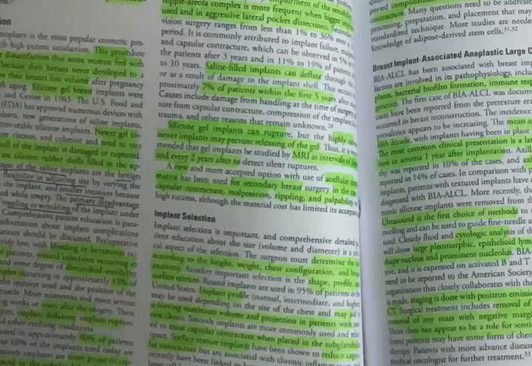Saline-filled implants can deflate through the valve or as a result of damage to the implant shell. These are the causes for saline-filled implants to deflate. This occurs in 7% of patients within 5 years, so that's also a very low incidence.